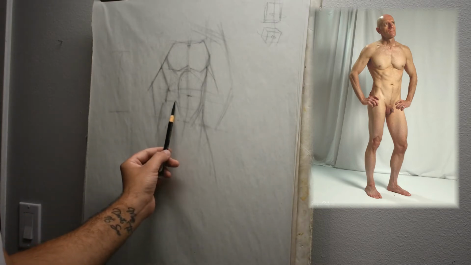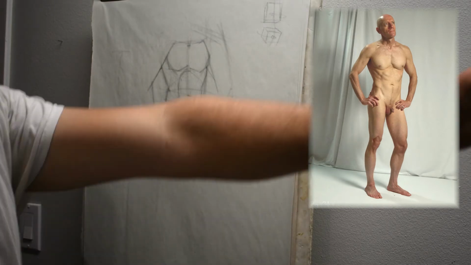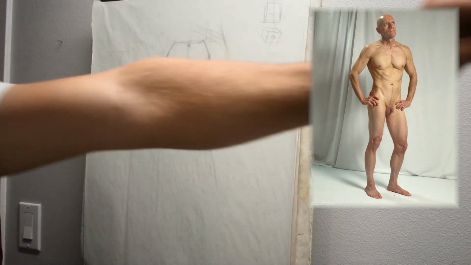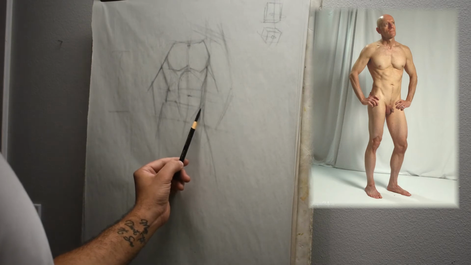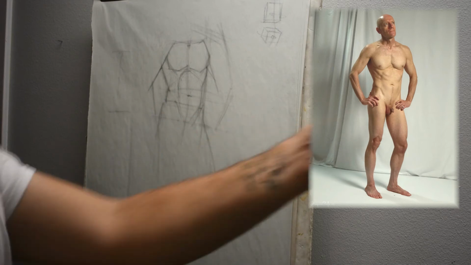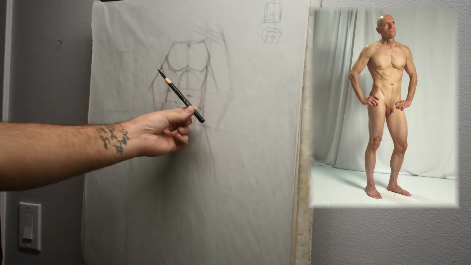Okay, there on this side, as it cuts across, angle is feeling good, but it's way on the other side here. You can cross-reference that if you want.